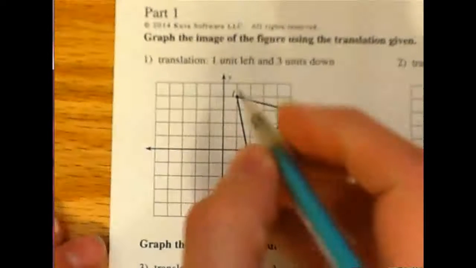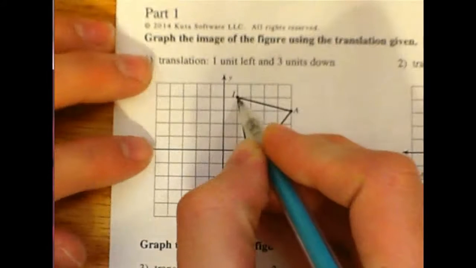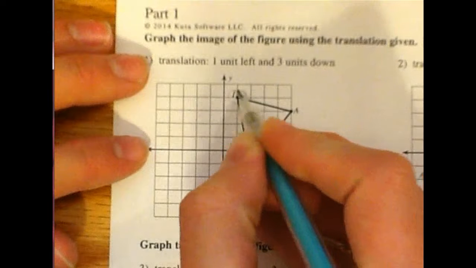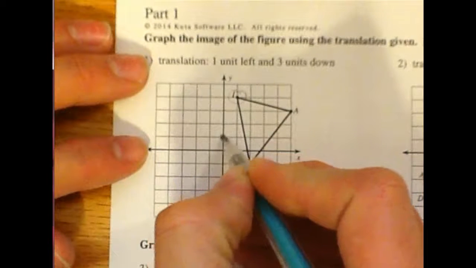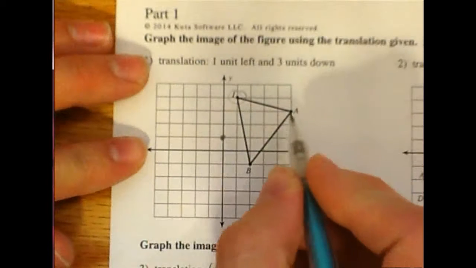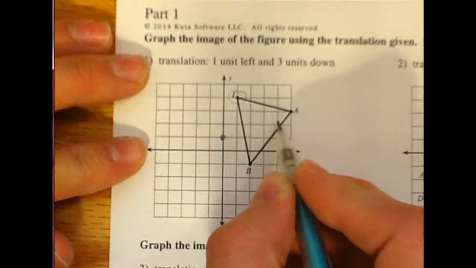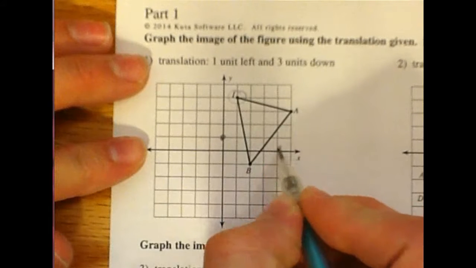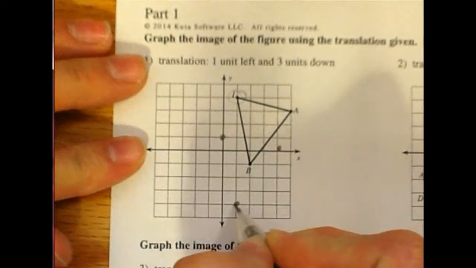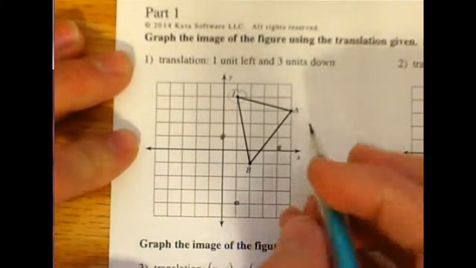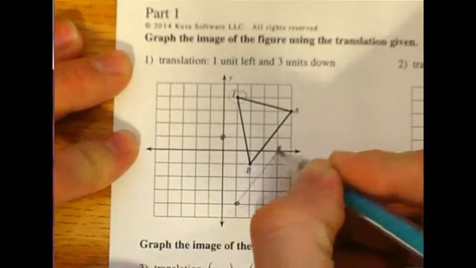And you might think that's not too overly difficult to move. Start at any given point, and we go 1 unit left, and then 1, 2, 3. Count and move it 3 units down. Okay, well, we can do that. And we repeat that with each of the coordinates. So we move it 1 unit left, 3 units down, and then we would draw our new shape.